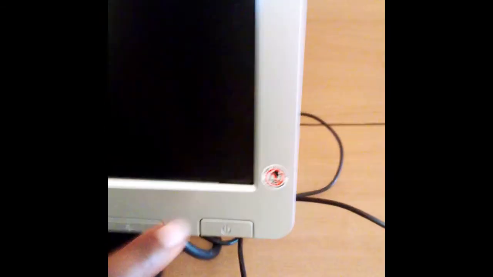To switch on, we click here on this button that is called the power button. If you click on it, right now it will not switch on because there is no electricity flowing to the computer. So if we try the monitor as well, it will not switch on.